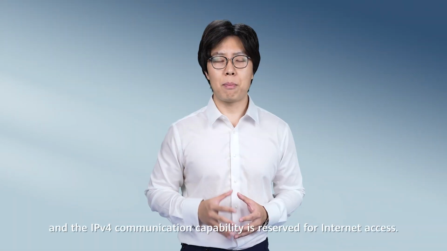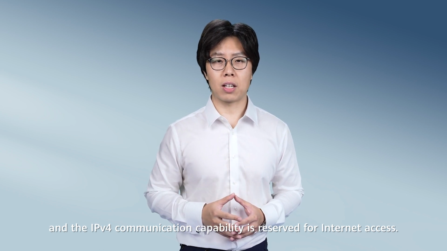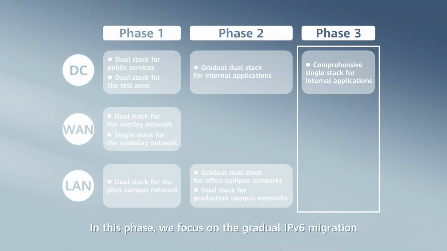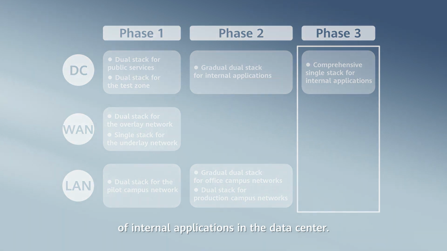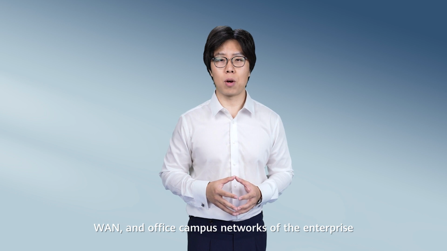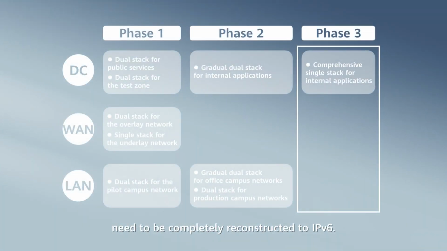In the third phase, the internal applications of the data center are gradually switched to IPv6 for communication, and the IPv4 communication capability is reserved for internet access. In this phase, we focus on gradual IPv6 migration of internal applications in the data center. After migration, the data center network, internal application systems of the data center, and the office campus networks of the enterprise need to be completely reconstructed to IPv6.